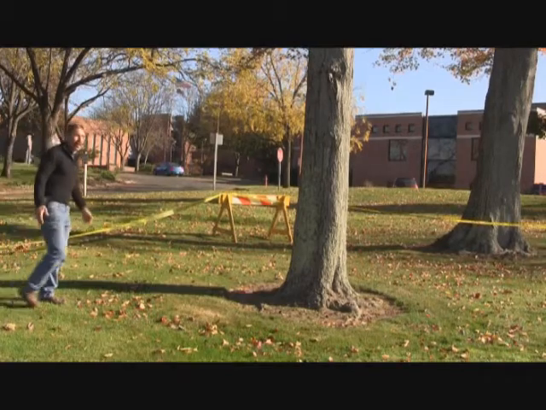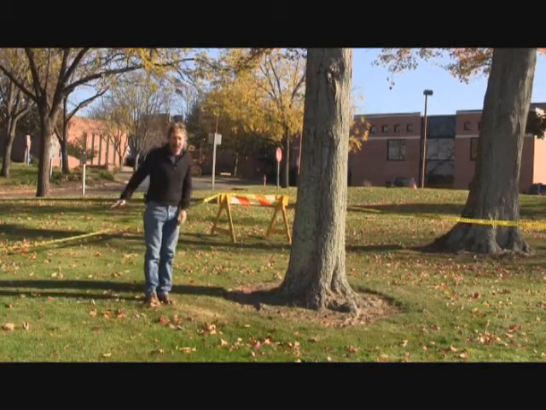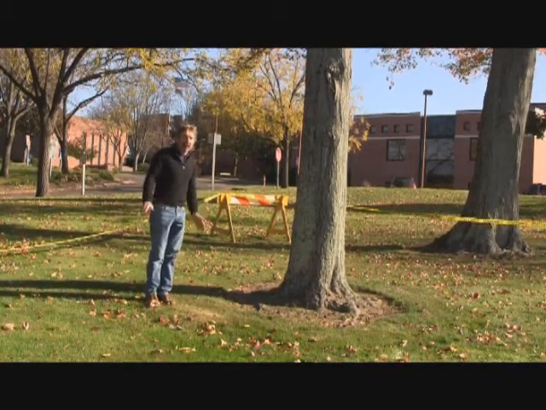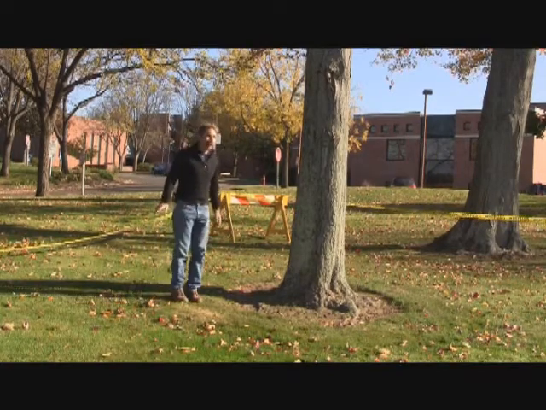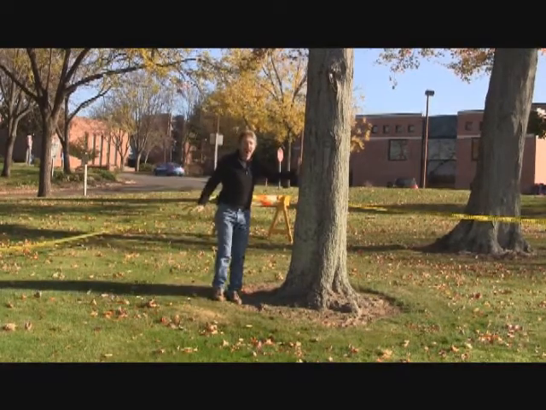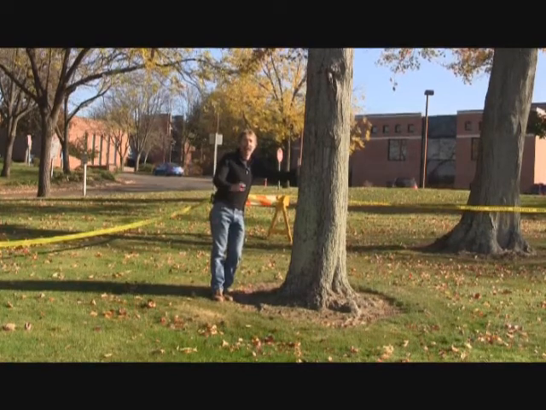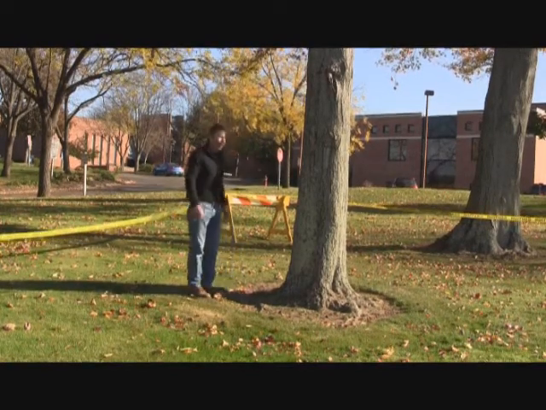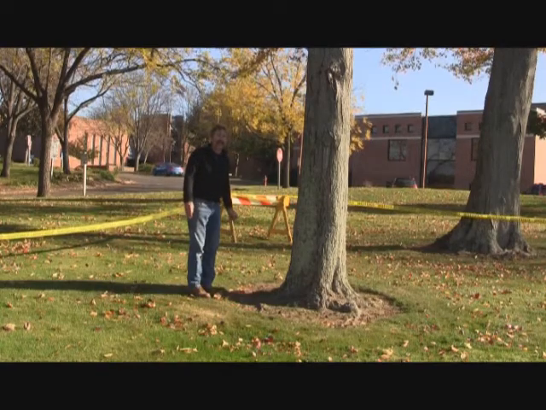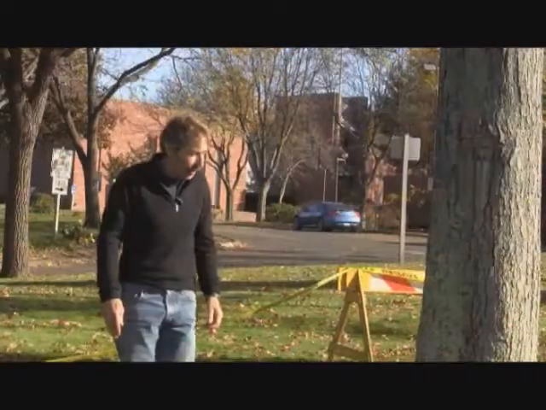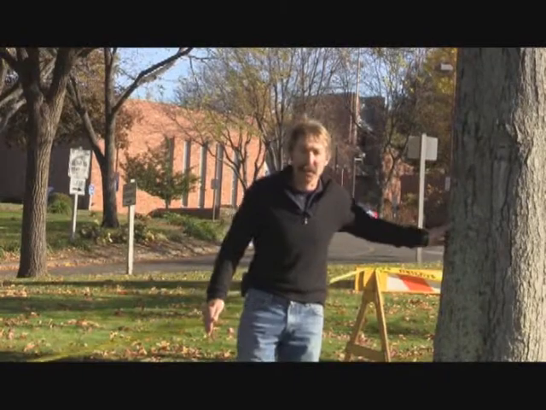limbs. This area is not a particularly high traffic area, so the target area is somewhat low, so it might not have all that high of a risk factor. However, this area is used a lot by employees at the town hall here, and the tree warden felt that it does pose some risk, so I think it's scheduled to come down relatively soon.